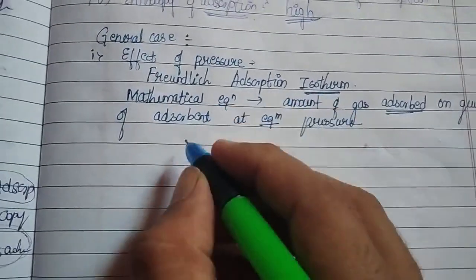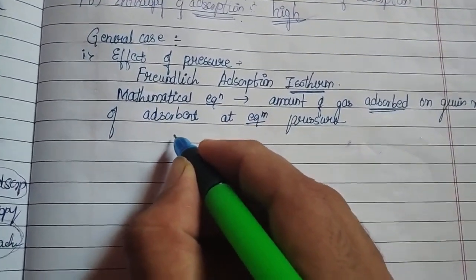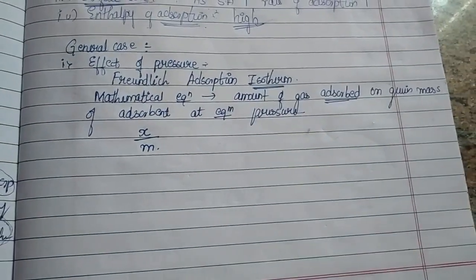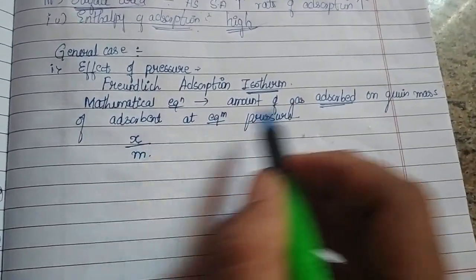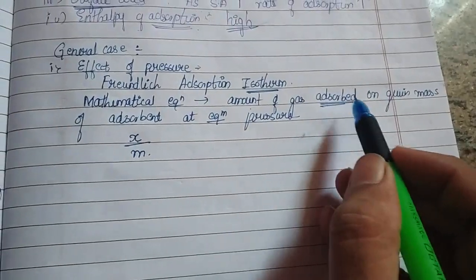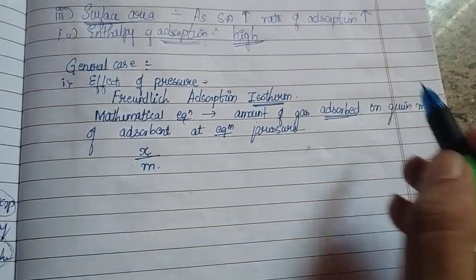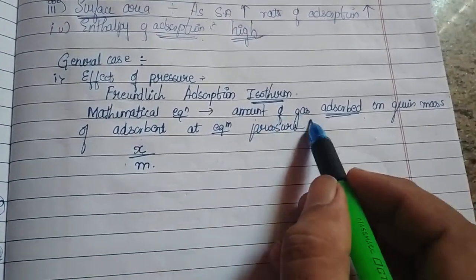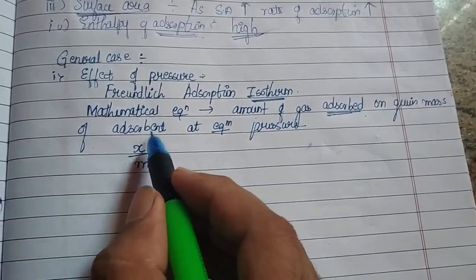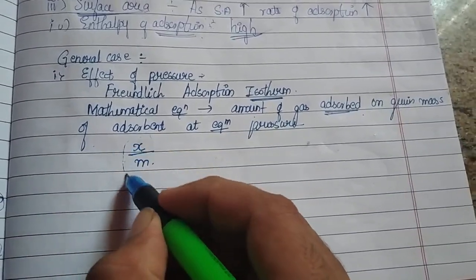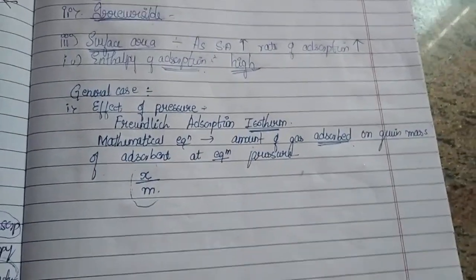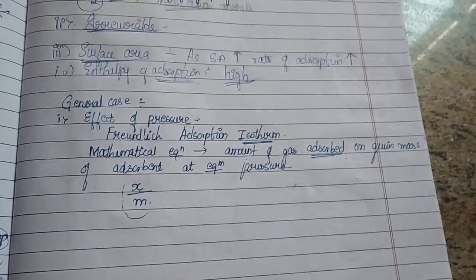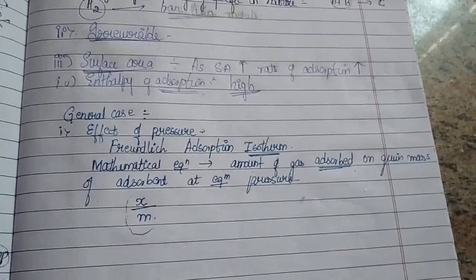Depending on this, the equation is of the form x divided by m. X is the amount of the gas adsorbed, and m is the given mass of the adsorbent. Overall, x by m denotes the rate of adsorption, or in simple words, the extent to which it has been adsorbed.